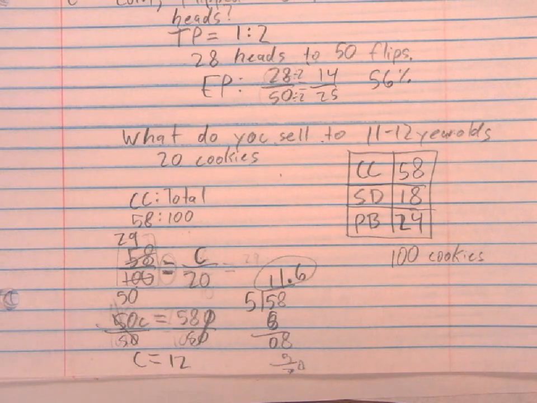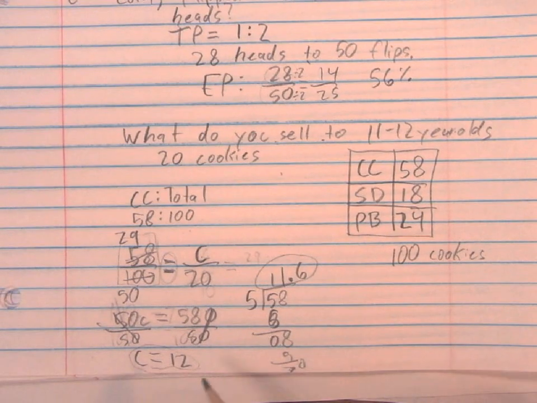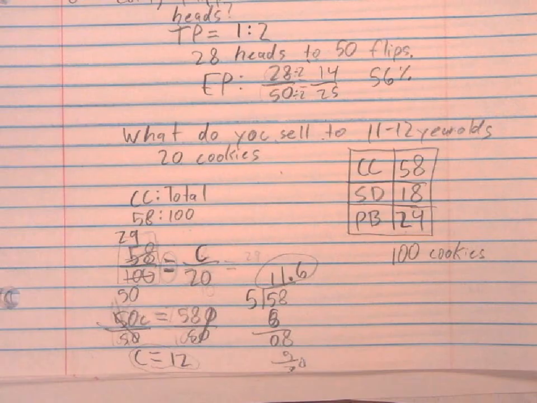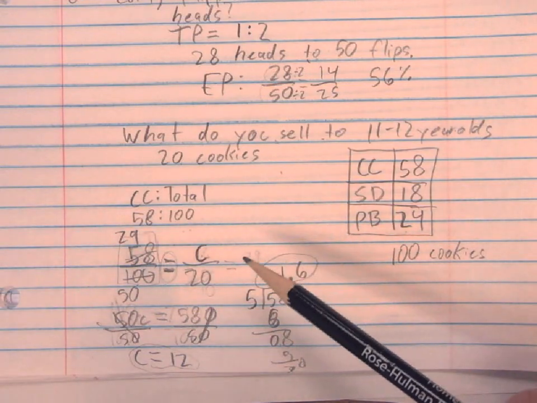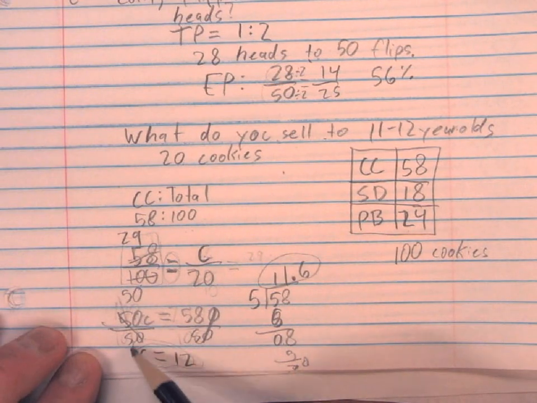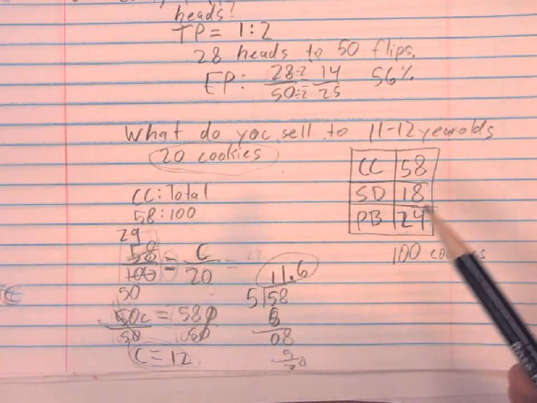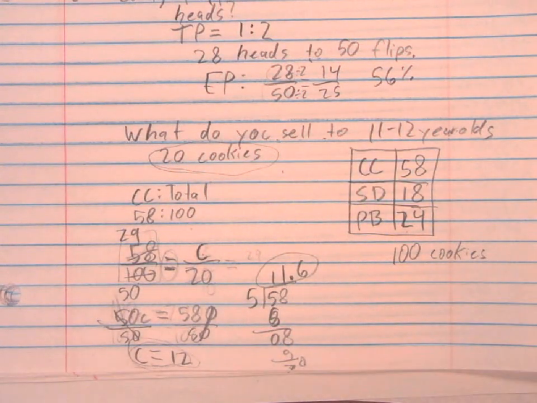Then I can go back and find out how many snickerdoodles I should make, how many peanut butter cookies I should make, using the same process. Hopefully not making the mistake of cross-simplifying each time, but that's the whole process, to find that 12 chocolate chip cookies is going to be sufficient for my 20 students, since on average we saw 100 there.